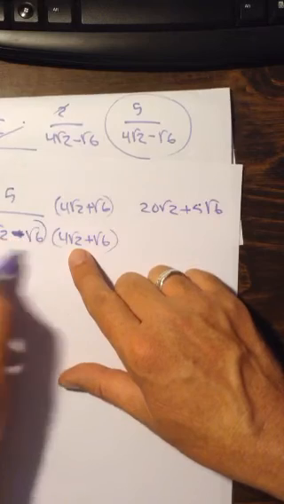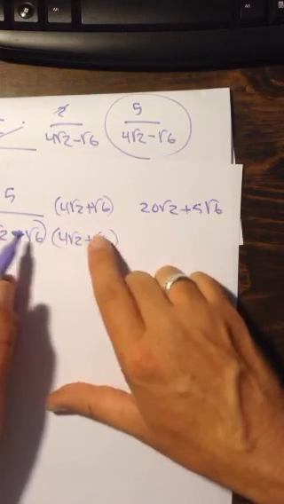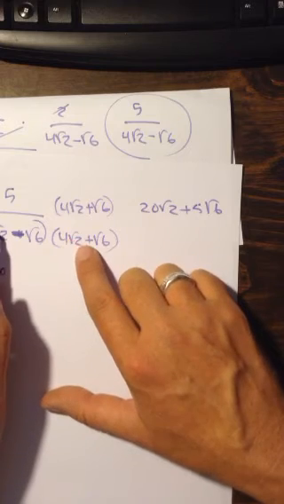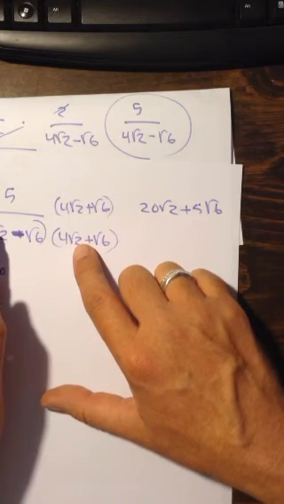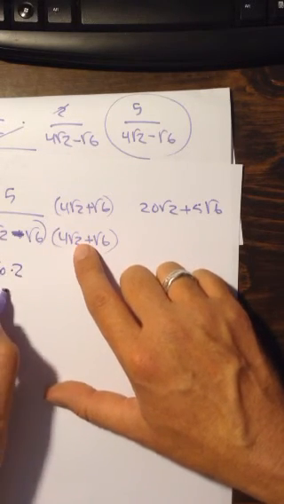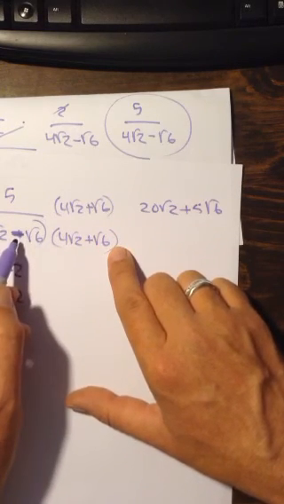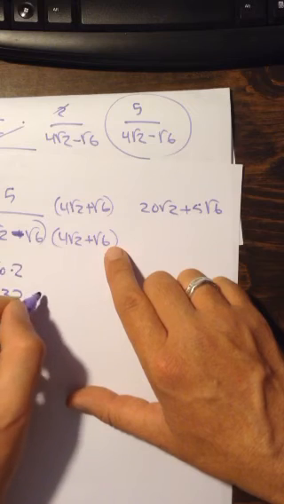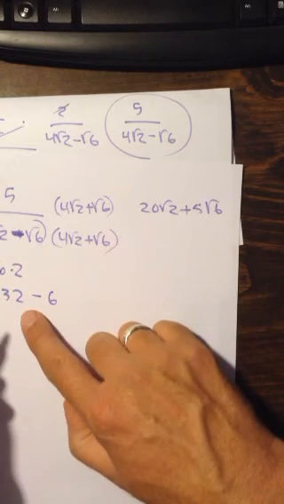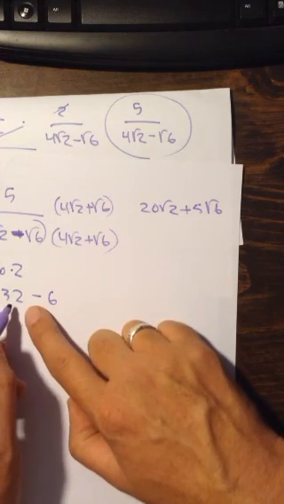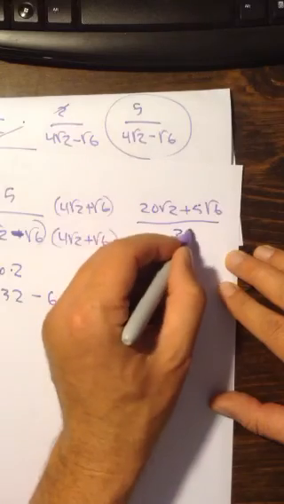Now, when I multiply this out, remember we just have to do the first and the last? Well, the first is 4 times 4 is 16. Root 2 times root 2 is root 4. Root 4 is 2, right? So that gives me what, 32 first? And the last is negative 6? So that gives me 26. I think that is. Does that give me 26?